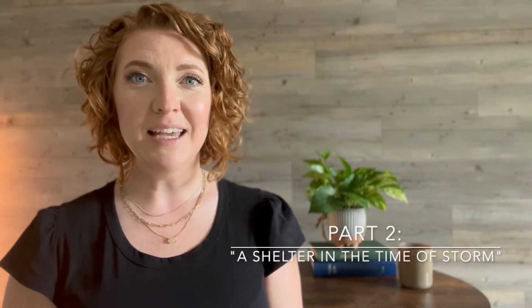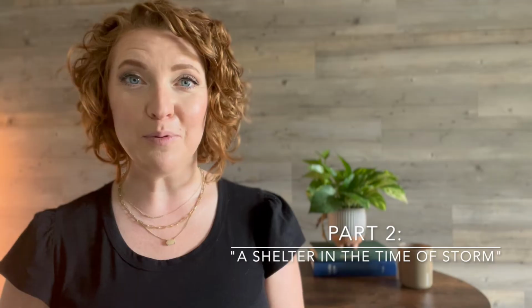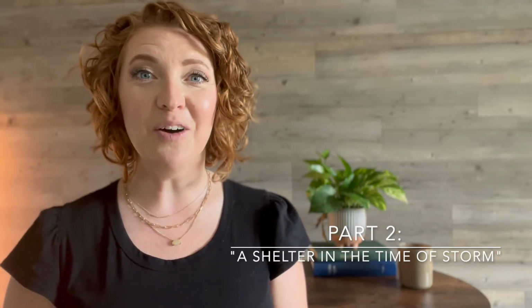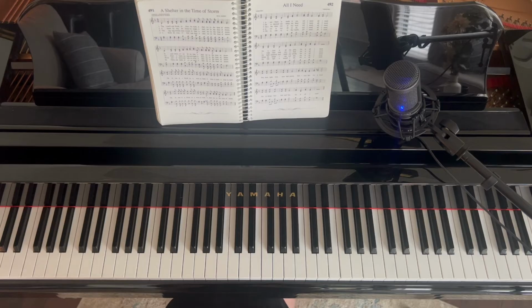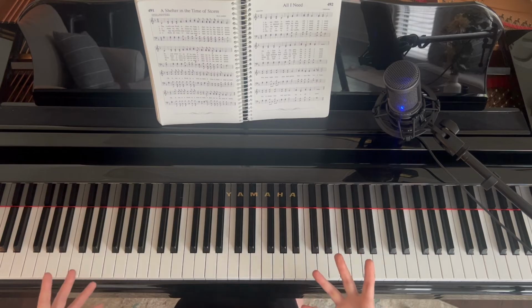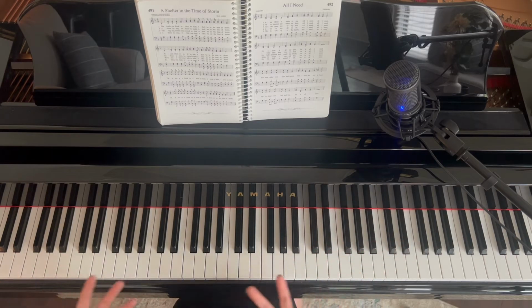Let's take a look at the hymn, A Shelter in the Time of Storm, and look at 3 different improvisation ideas that we can do on this hymn. Welcome to part 2 of A Shelter in the Time of Storm improvisation ideas. We're going to take a look at a fun concept today to add to really a fill-in section, maybe for a bigger part of the song as well, or leading into a bigger part.